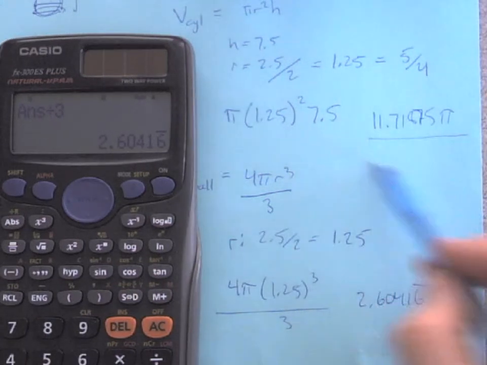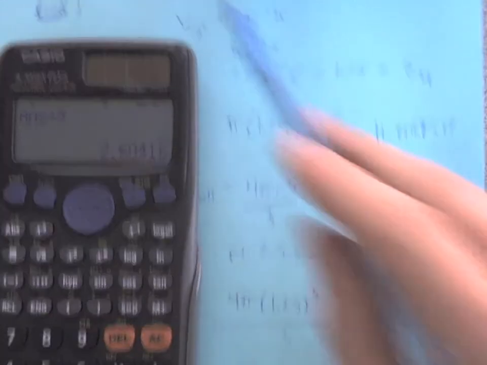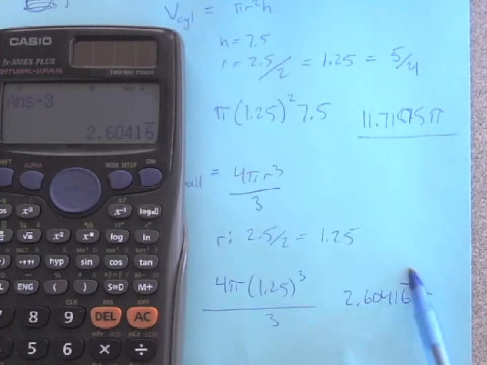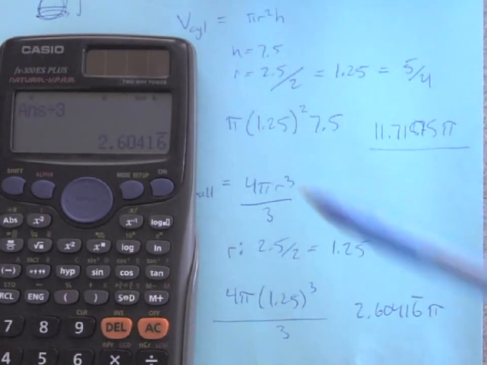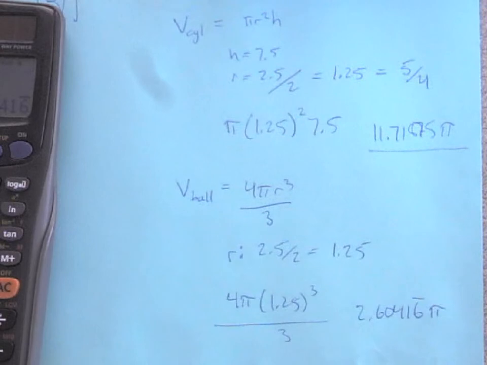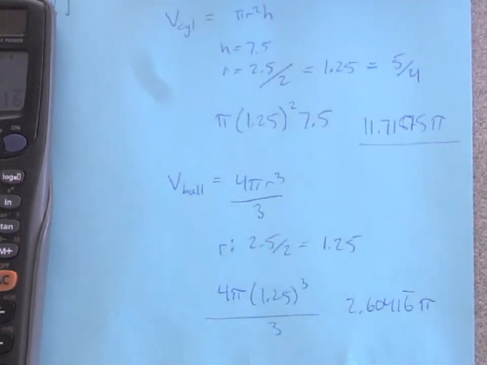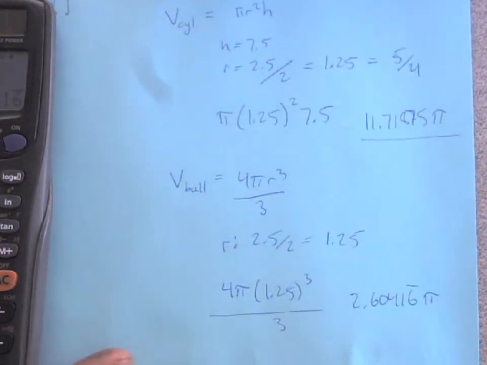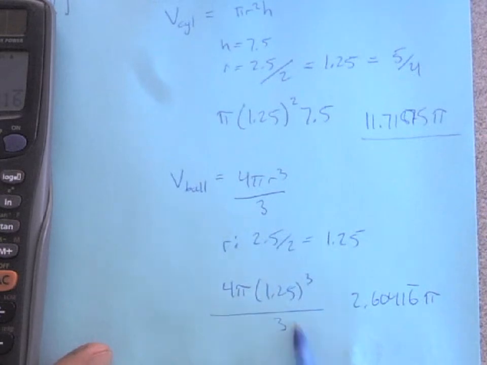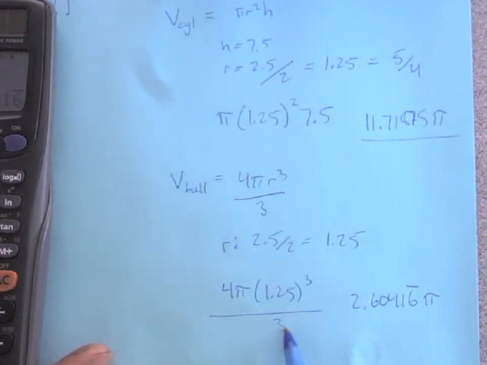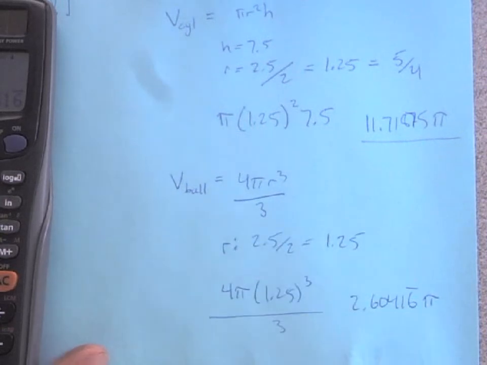So this right here is the exact volume of the cylinder. This right here is the exact volume of one of the balls, but remember we need to multiply this by 3. And the nice thing is since this is a divide by 3, when we multiply by 3, it's going to cancel that 3 out, and we're going to lose that repeated number.